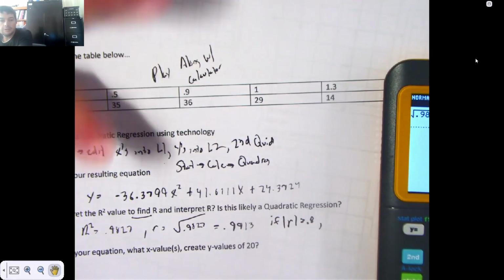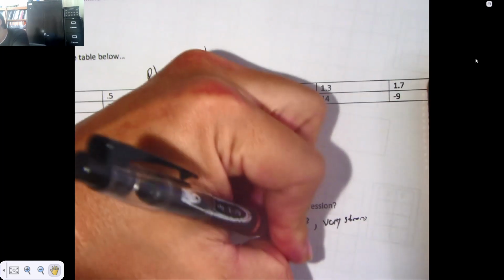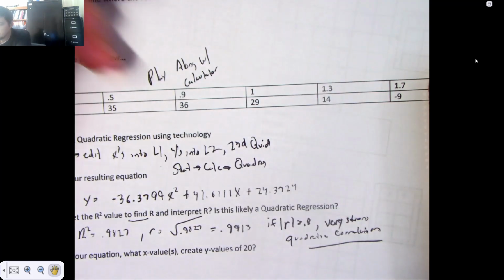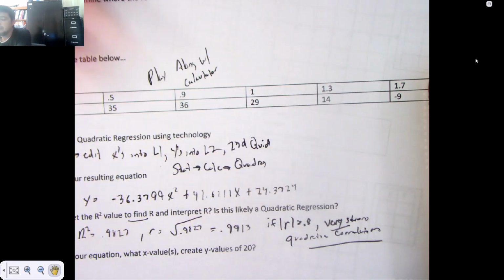We have this deal, if the absolute value of r is greater than 8/10, we have a strong correlation. So we have a very strong quadratic correlation. And we do, because 0.9913 is bigger than 0.8. That means that this equation will work for whatever data it represents.